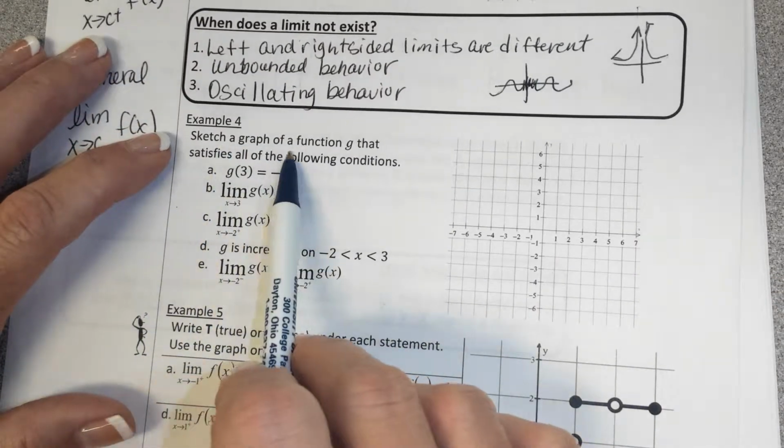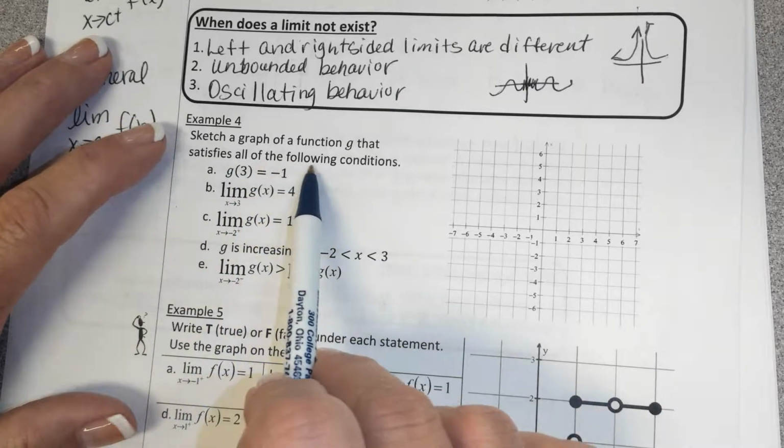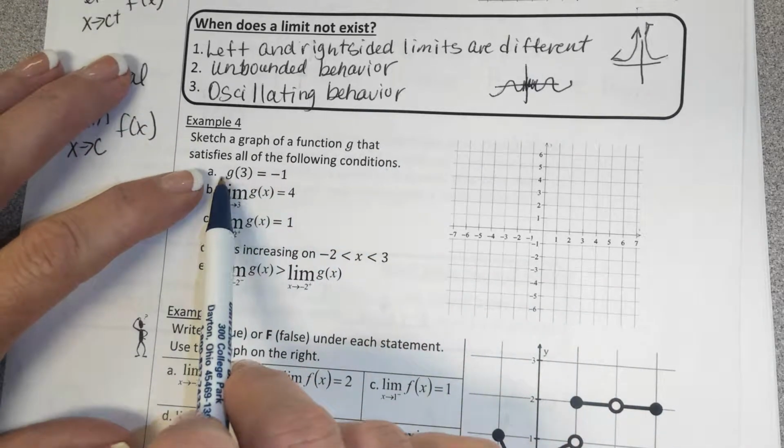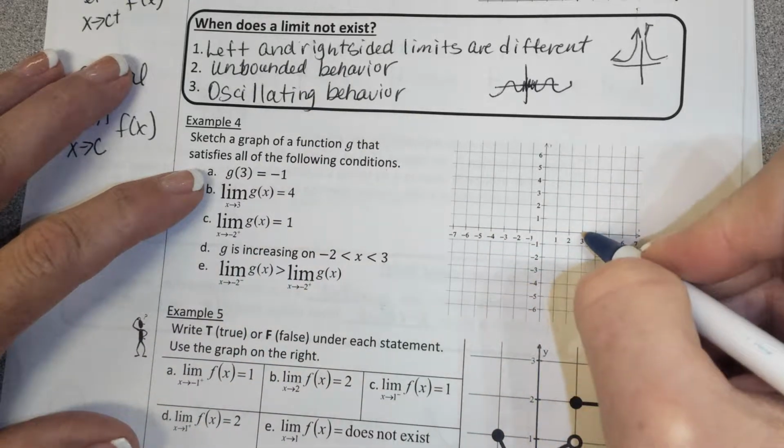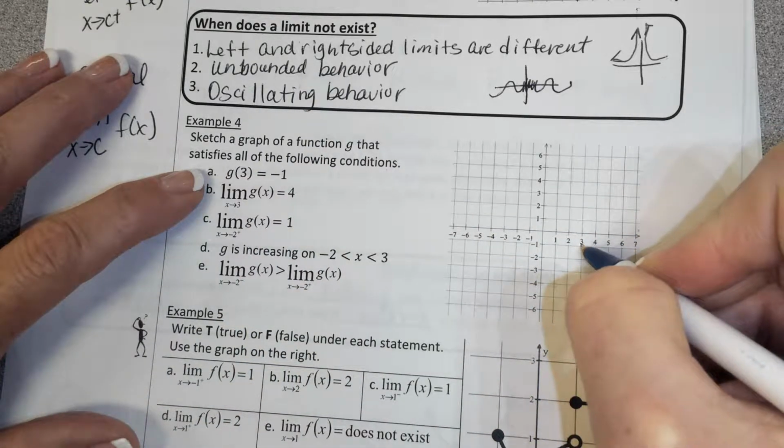All right, sketch a graph of a function g that satisfies all of the following conditions. g of 3 has to be negative 1. That's telling me that when I have 3, I have to have a closed dot at negative 1.